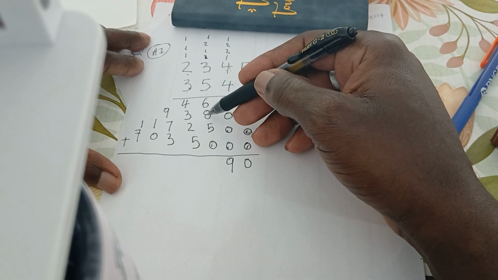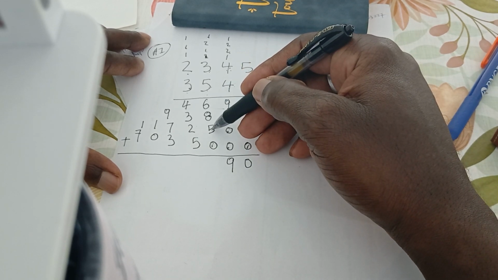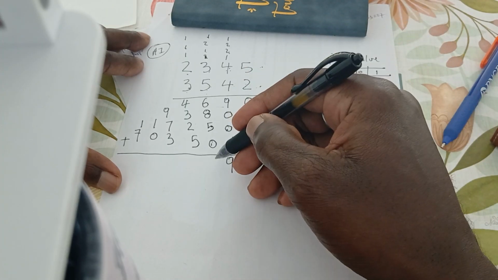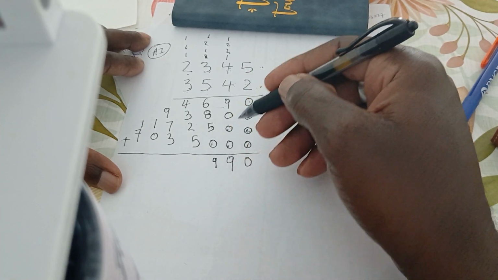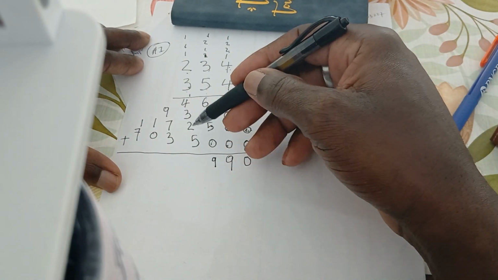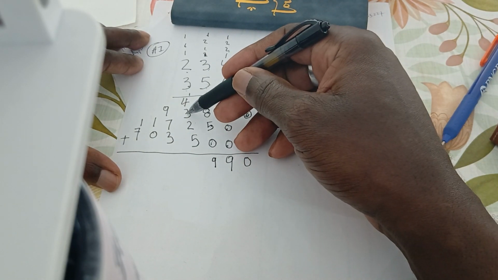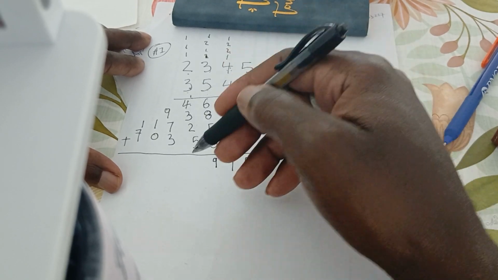Now 6 and 8 gives us 14. And 5 is 19. So we put down the 9 and carry the 1. 5 plus 2 is 7, plus 3 is 10, plus 4 is 14, plus 1 is 15.